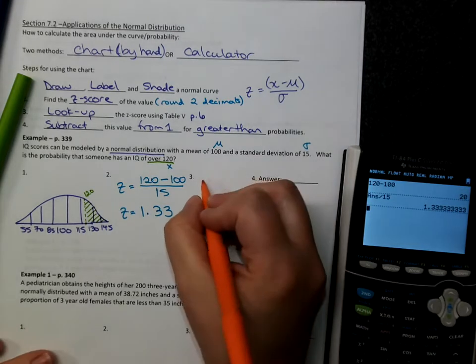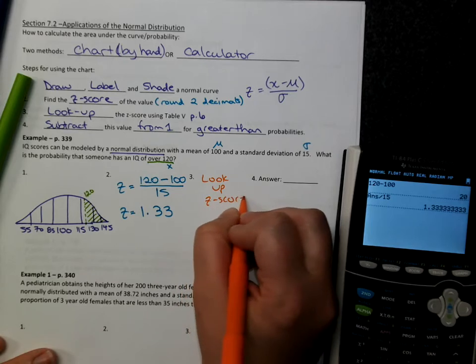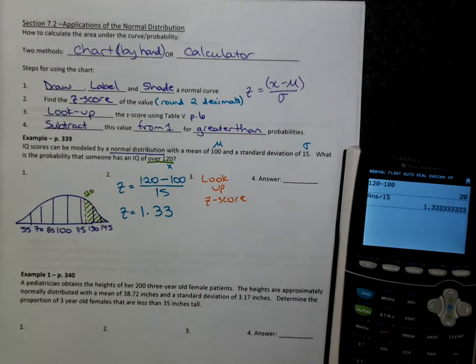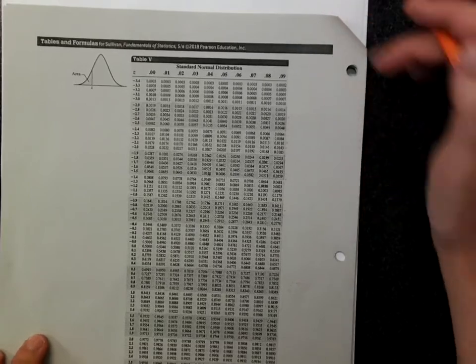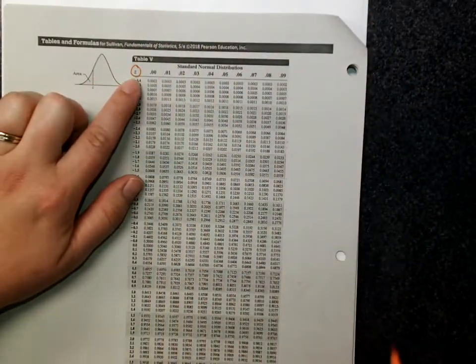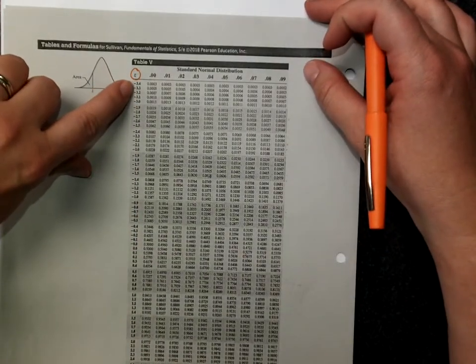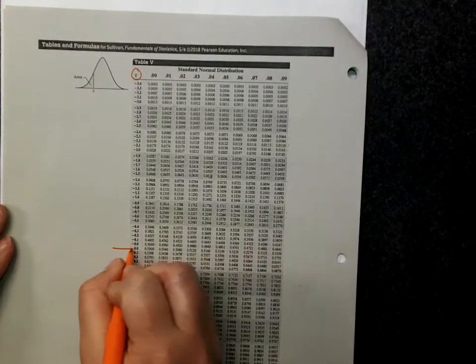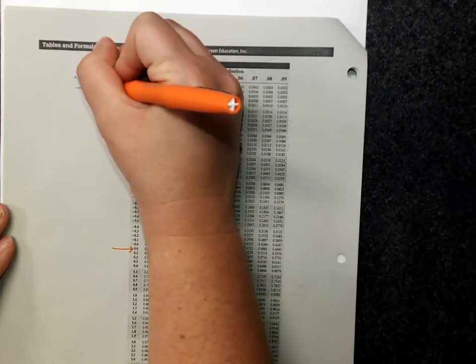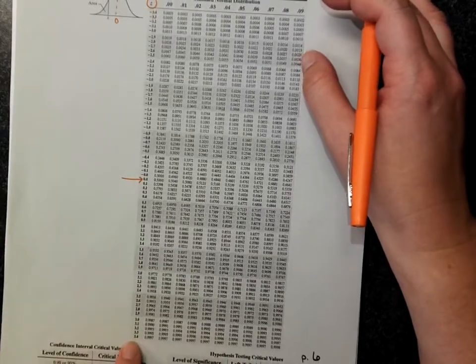So now we're going to look this up in the chart, and I'm going to show you how this works with the chart. So we need to look up the z-score. So let's get to page 6 of your formula book. I don't think the camera will let me zoom in, so hopefully you can see these numbers okay. You should see the letter Z up here at the top of the table. You've got negative 3.4. It gets less and less negative, closer to 0. Right in the middle, you have 0. That's the center of your curve here. That's your 0. And then it continues into the positive all the way up to positive 3.4.